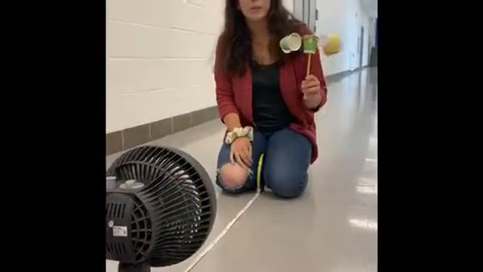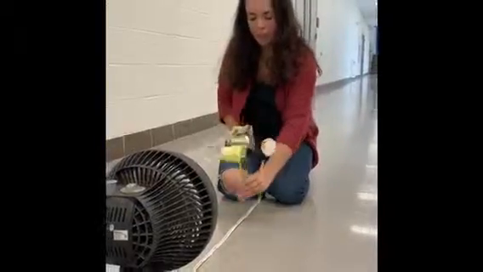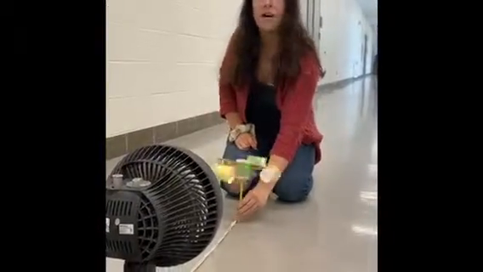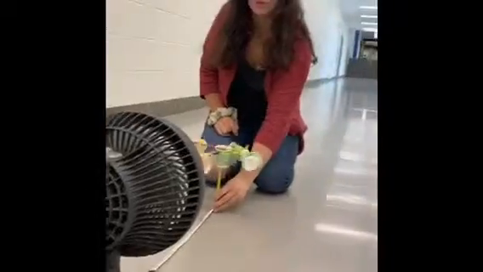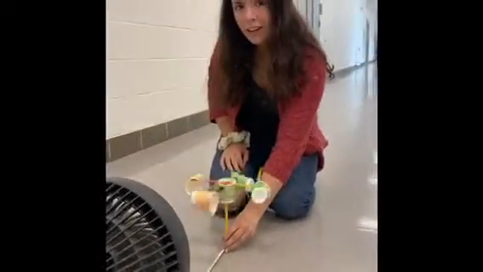Now we'll use the anemometer to calculate the wind speed from the fan. We're going to put it a half meter away and count the number of revolutions per minute, and then use that to find the speed of the air.